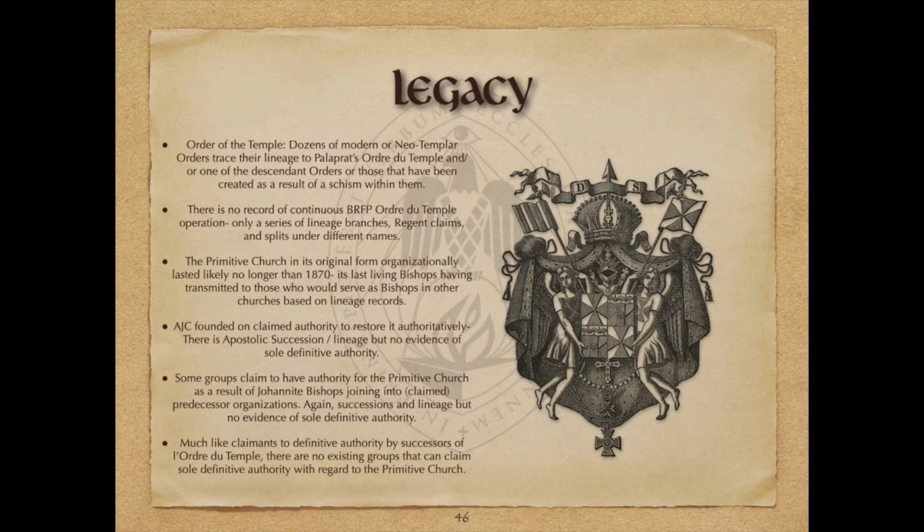So before we dive into it, I think there's one thing that's important to bear in mind as we look at the legacy of the primitive church and the Order of the Temple, and whether or not it continues or continued to the present day. And the important distinction that we need to look at is the difference between lineage and authority.